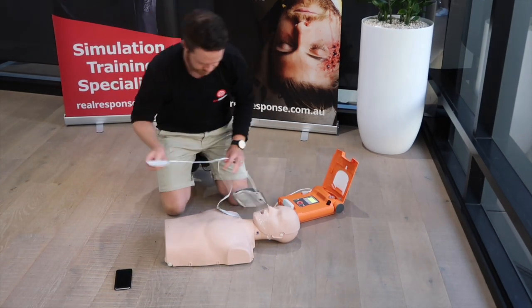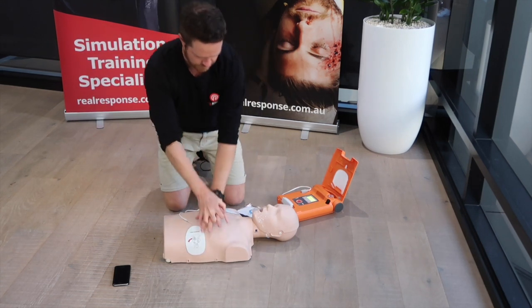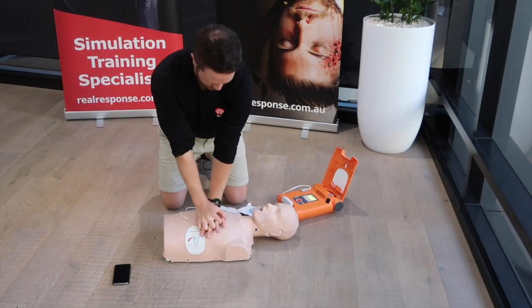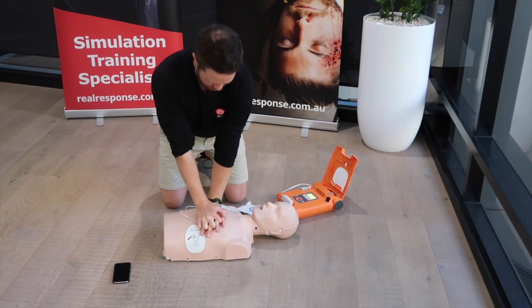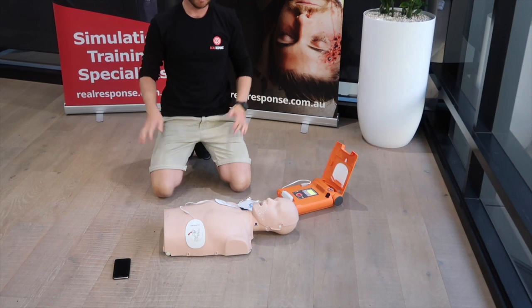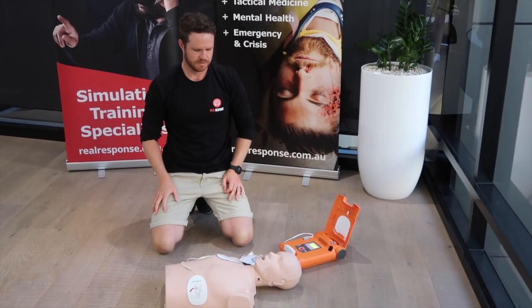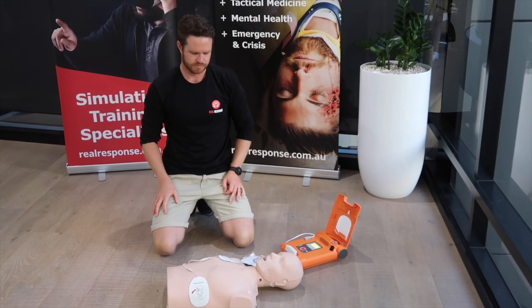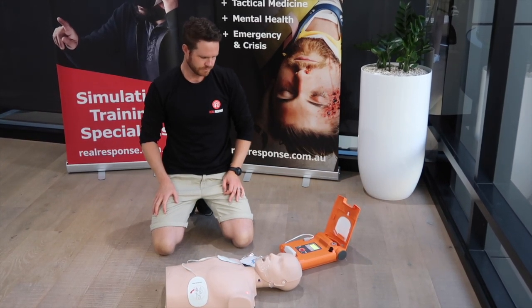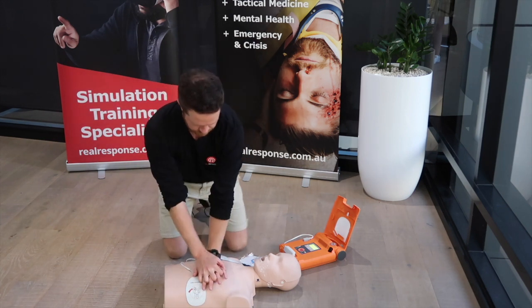Remove square package from the lid. Peel one of the white pads completely from the blue plastic. Firmly place the pad without the blue plastic. Next, peel the second white pad. Firmly place the second pad on. Do not touch the patient. Analyzing rhythm. Shock advised. Do not touch the patient. Shock will be delivered in 3, 2, 1. Shock delivered. Start CPR.